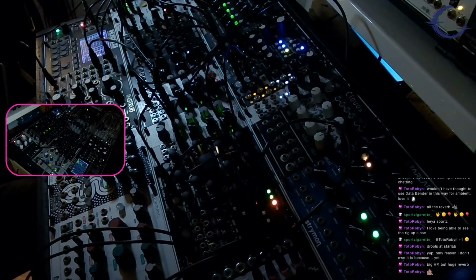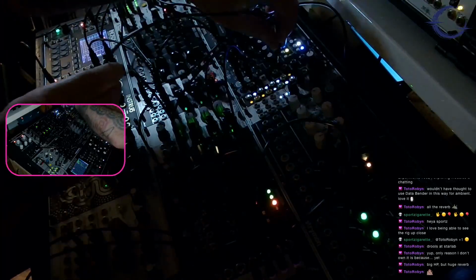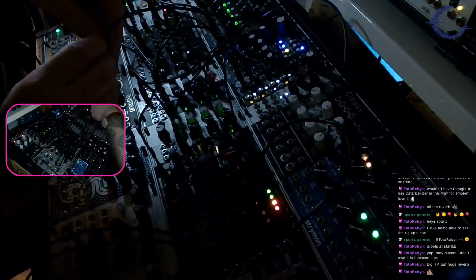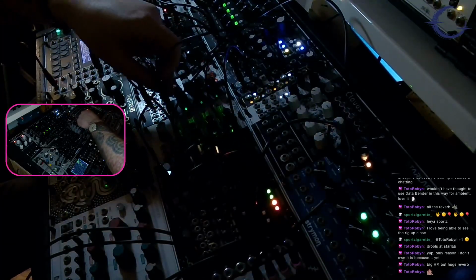So something I really like to do as well is to introduce some air into the pads that I'm working with. A good way, or at least for me a good way, to do that is by introducing a noise element to it. So let's try that. Got this noise and filter from Verbos.